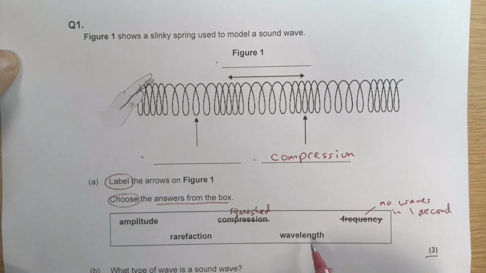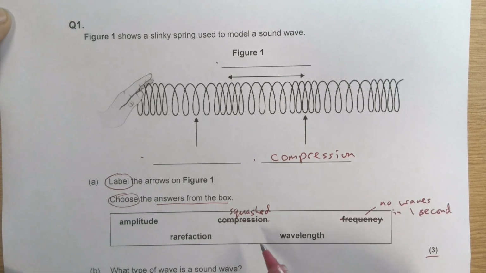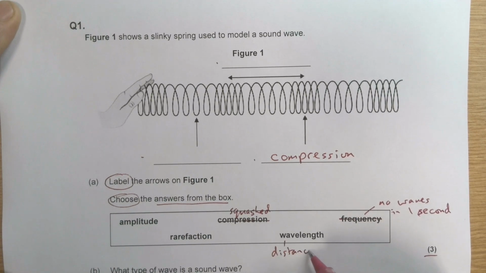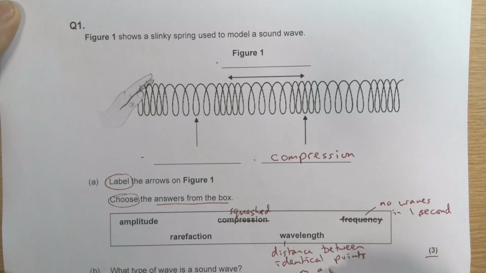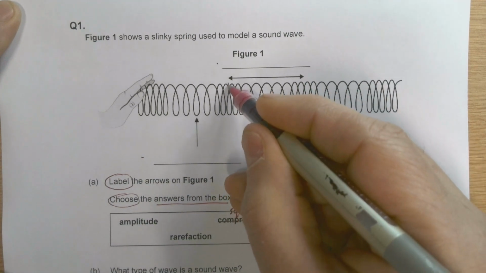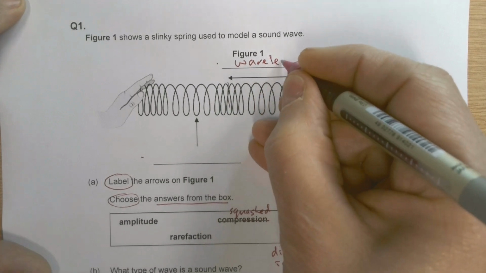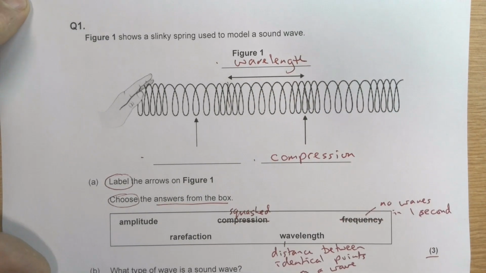Refraction and wavelength. So I've got these 3 now left with 2 boxes. The wavelength is the distance between identical points on a wave. Okay, and in this case that is here. We've got compression here, so that's going to be our wavelength there. So that's out. So it's between these 2, refraction and amplitude.